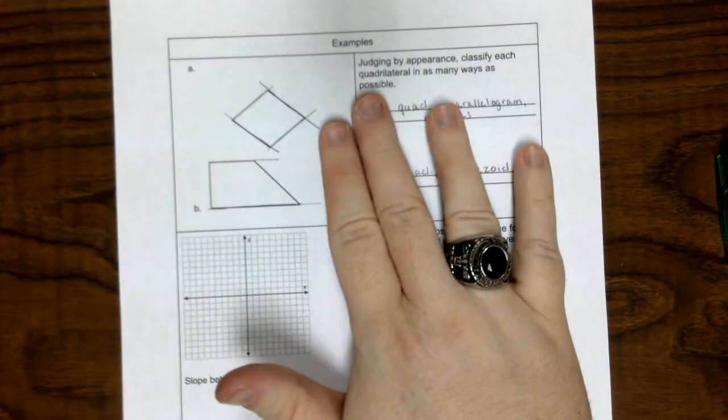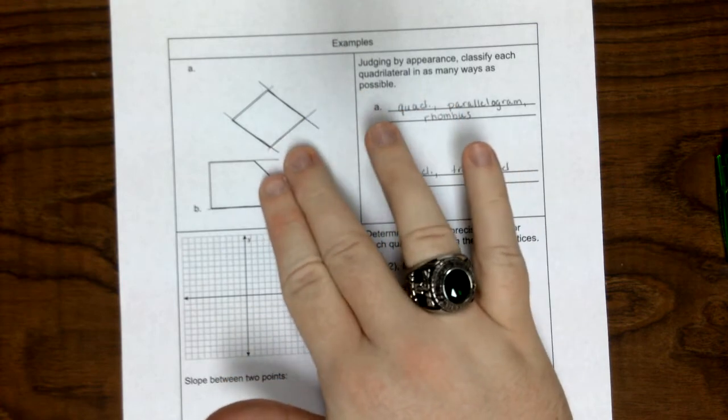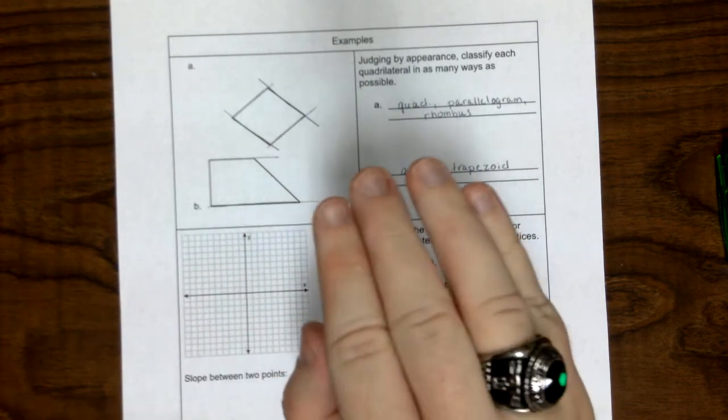Okay, that's the first thing you'll do. I'll give you some shapes that look just like this, and just by appearance, you tell me as many names as you can.